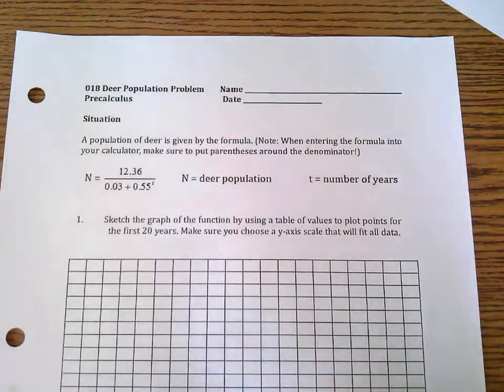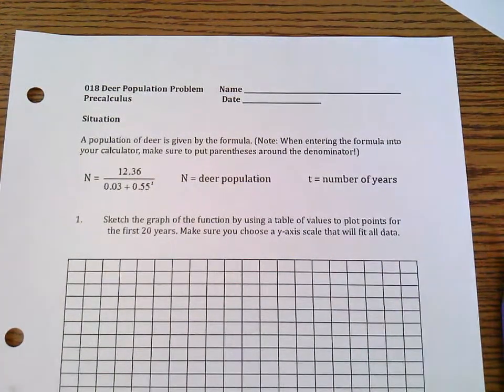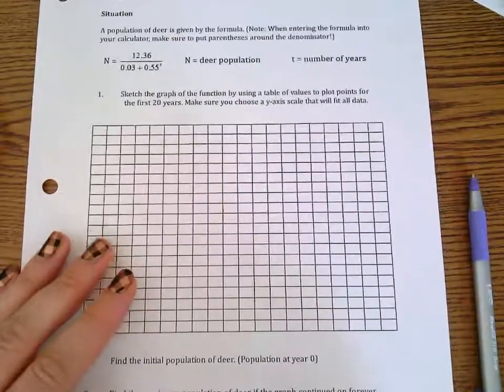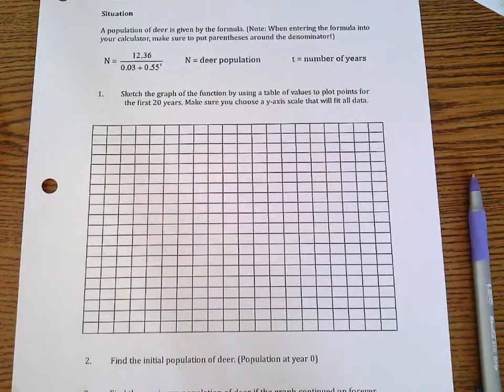So we want to sketch using a table of values because I don't know how many deer there were at year 1, 2, and 3. So I wanted to review with you how to do that on your calculator. It might be difficult to do it on the calculator on your computer while you're also watching this video, so feel free to just watch along with me.